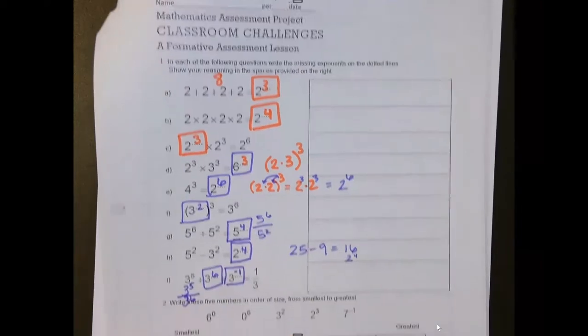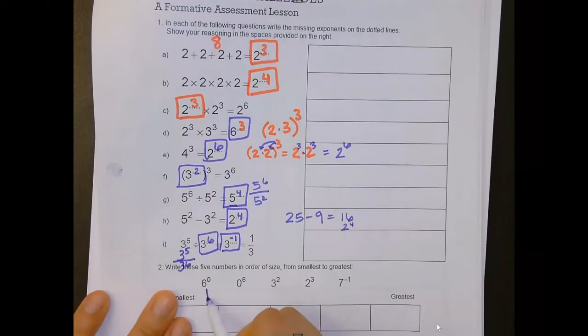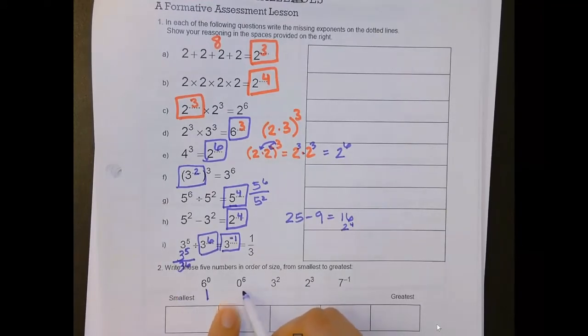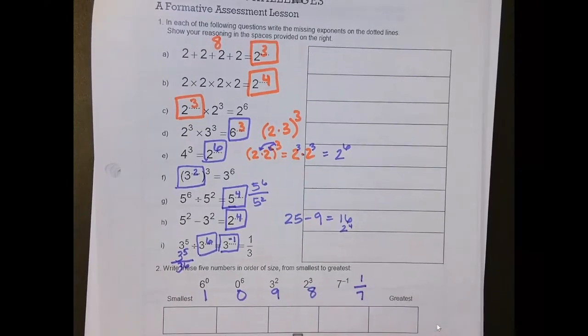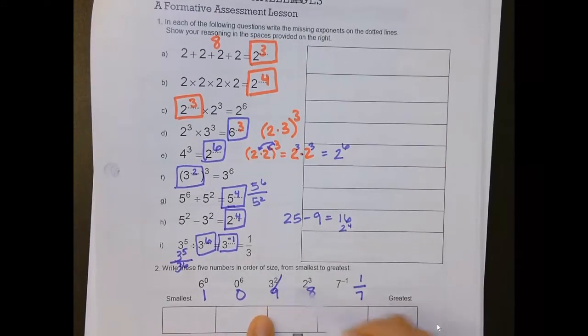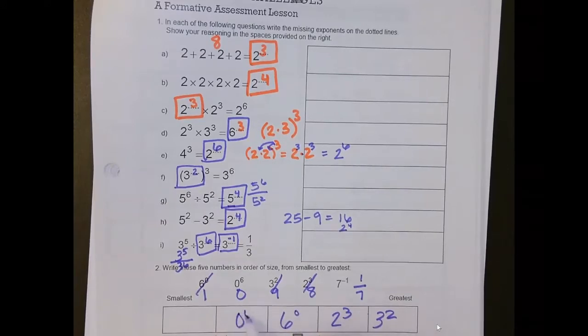Order these in number from greatest to least. Anything to the 0 power is 1. 0 to the 6 power is 0 times 0 times 0, 6 times 0. 3 squared is 9. 2 cubed is 8. 7 to the negative 1 is the reciprocal, 1 over 7. The largest one is 3 squared. Then 2 cubed, then 1, then 1/7 which is 7 to the negative 1, and 0 to the 6th.